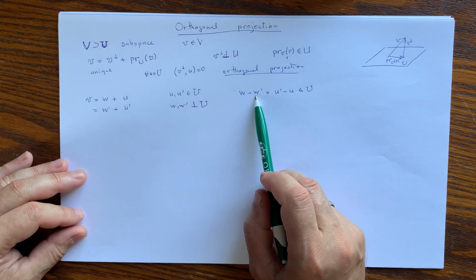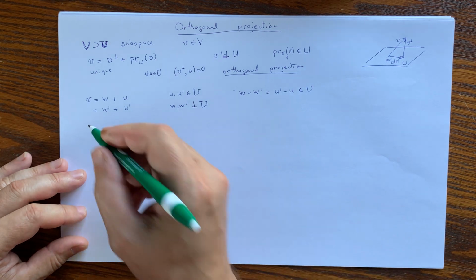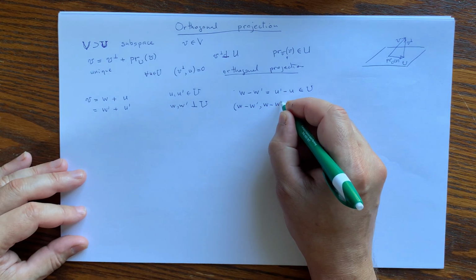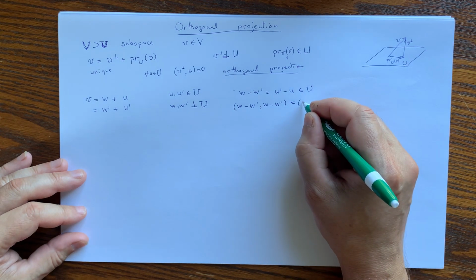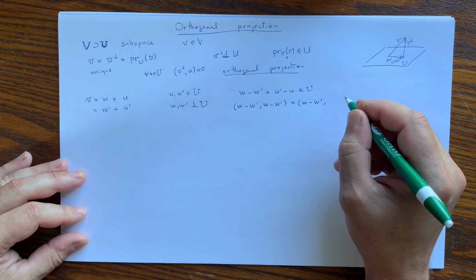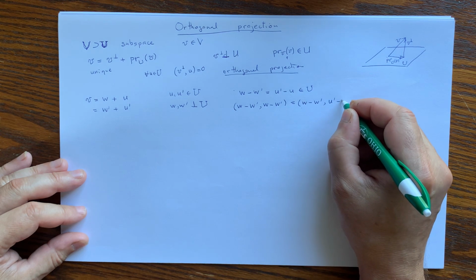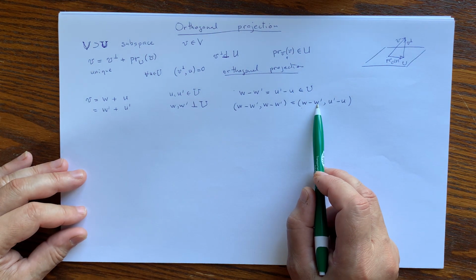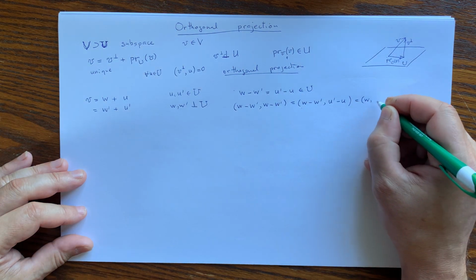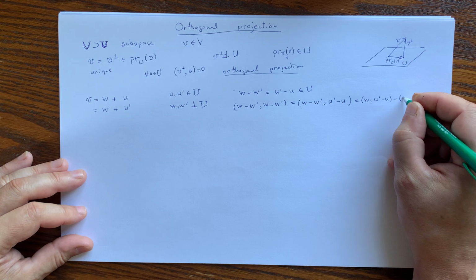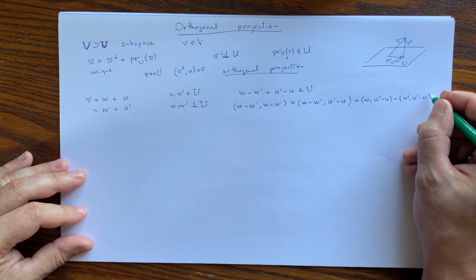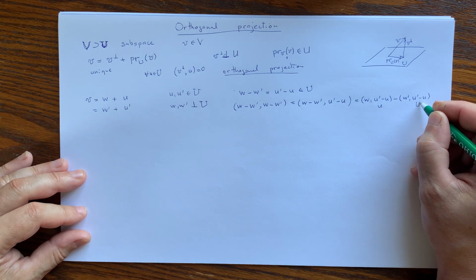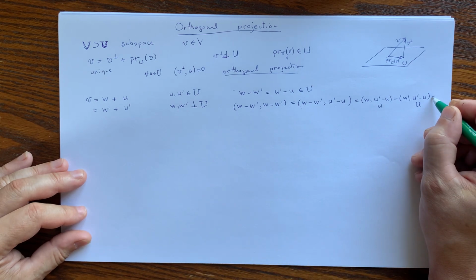But we also know that W and W prime are orthogonal to anything in U. So when we compute the scalar product of W minus W prime with itself, we can rewrite it as the scalar product of W minus W prime with this vector which is in U. Anything in U is orthogonal to W and orthogonal to W prime. So rewriting our scalar product like that, we will see two scalar products, W with something in U, and then W prime with something in U. They both should give us 0.